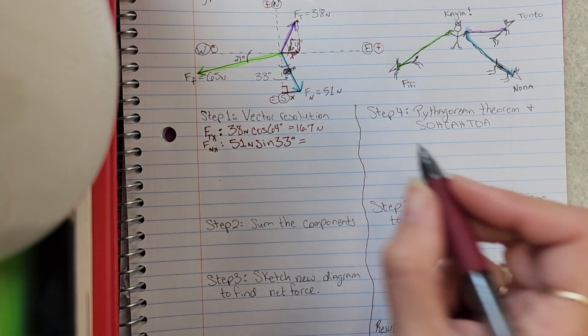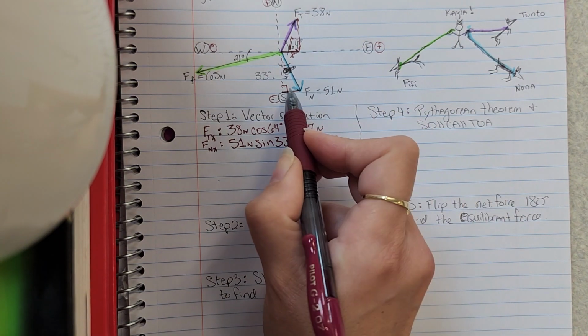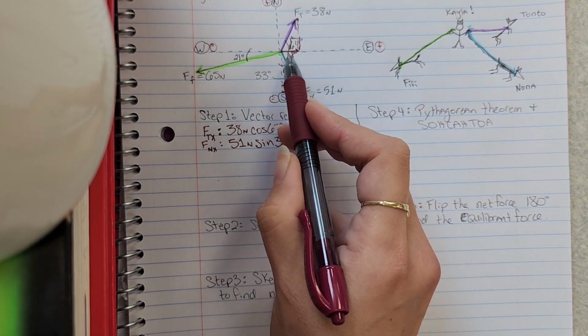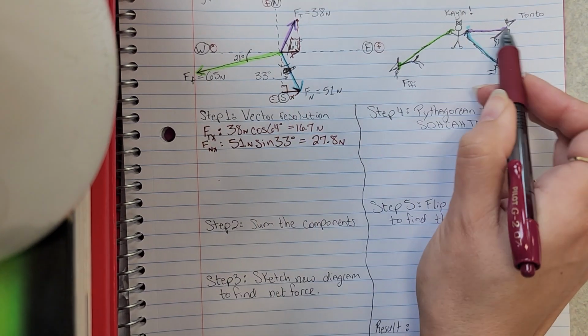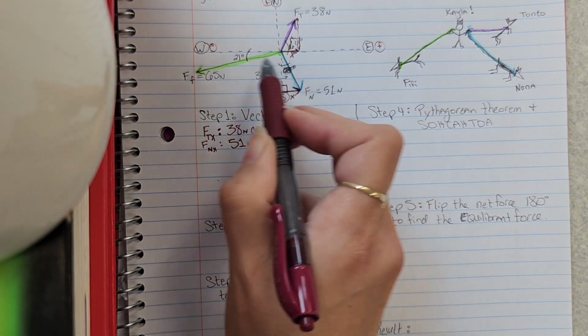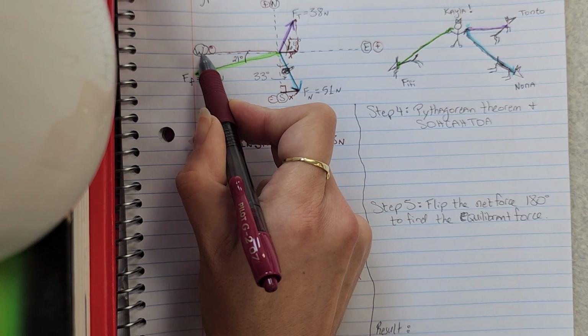That's going to give us 27.8 newtons, also in the positive or east direction. Now keep in mind these are adding together, so she's being pulled by Tonto and by Nona to the east with some magnitude. Whereas Fifi, on the other hand, is pulling to the west with an opposing force.